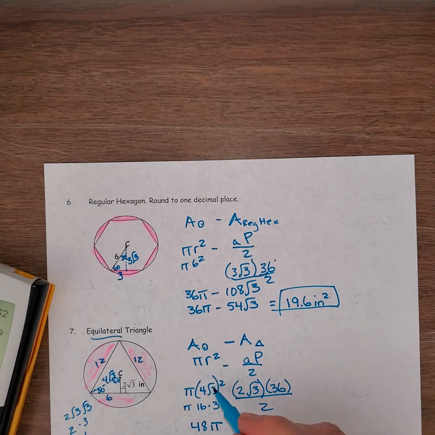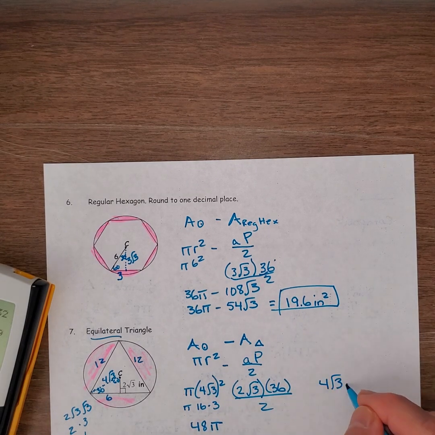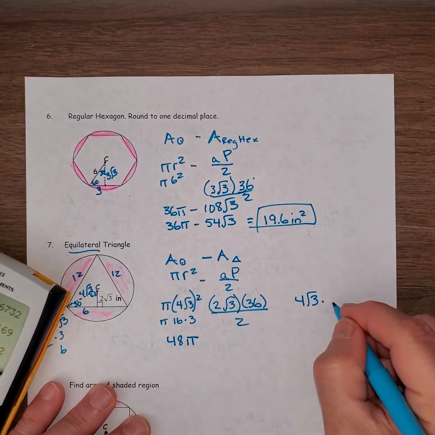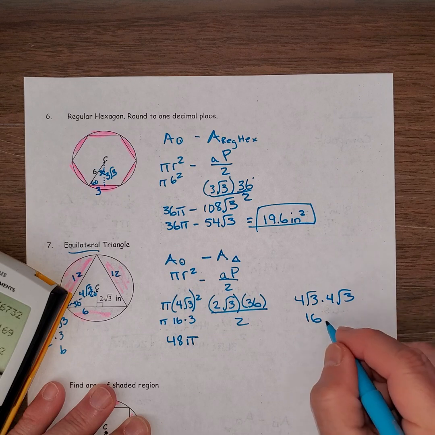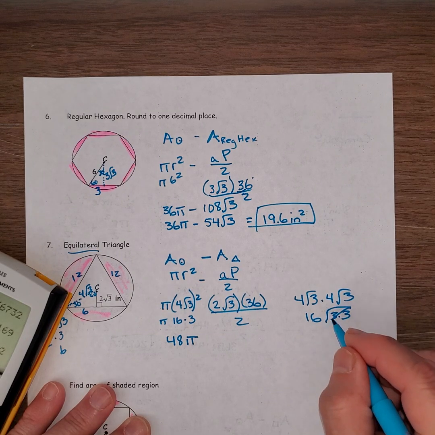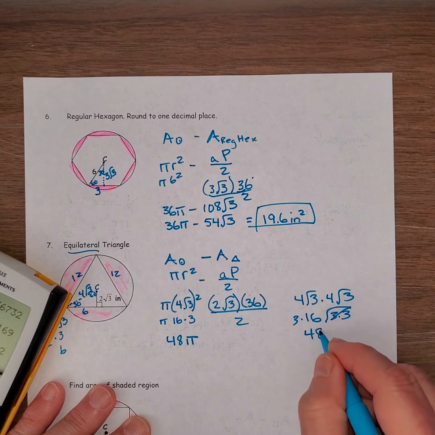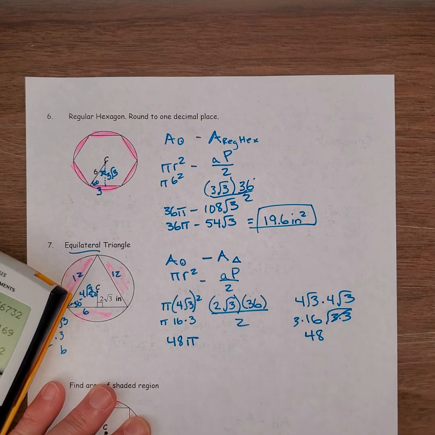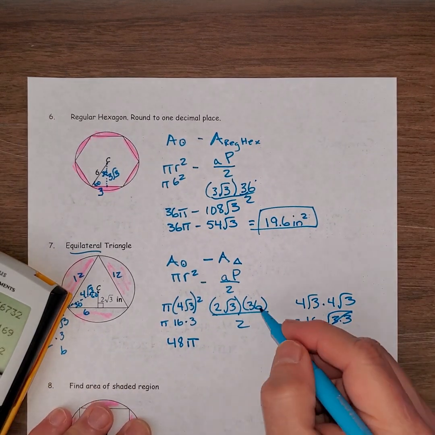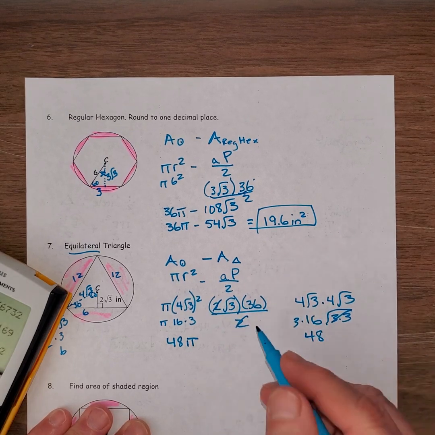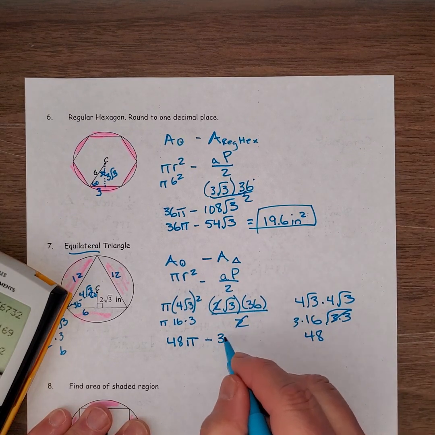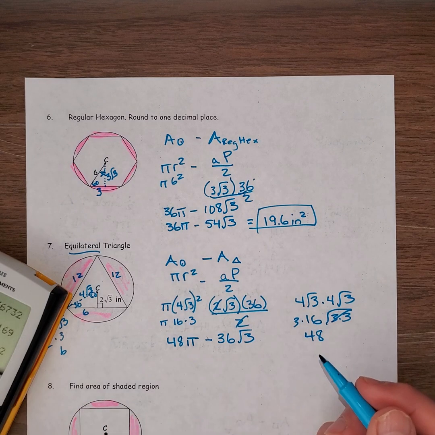Okay? This is like taking it and going 4 radical 3 times 4 radical 3, where you go outside times outside, 16. Inside times inside is 3 times 3 like this. Cancel that, a 3 comes out, and it's 48. But you can also square both parts. All right, so 48 pi. Okay, this is 36 times 2 is 72. Well, actually, I can just cancel these 2's. Okay, so this is 36 radical 3, which is a perfect answer.